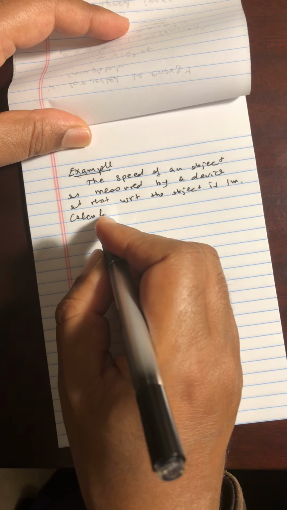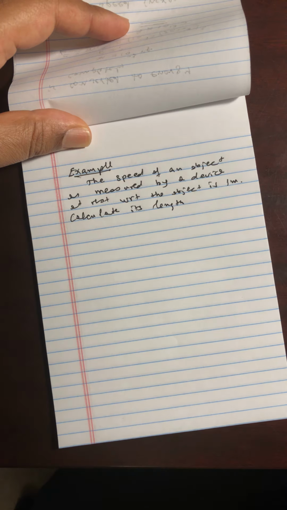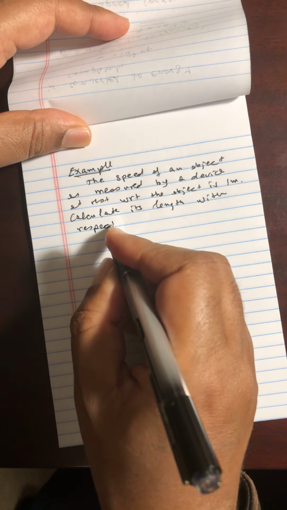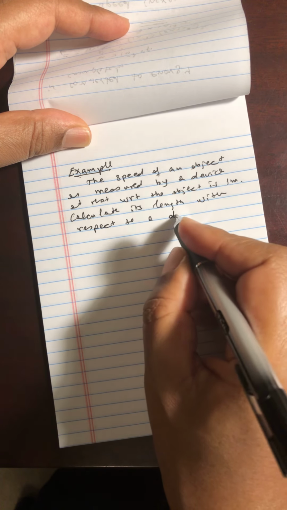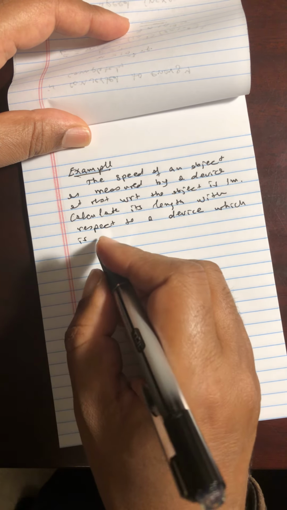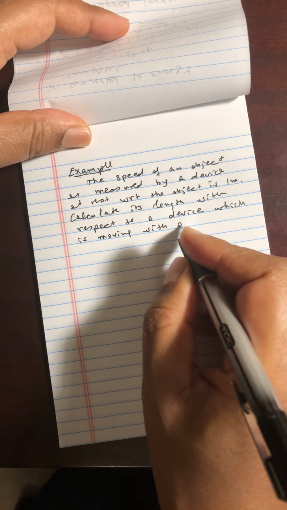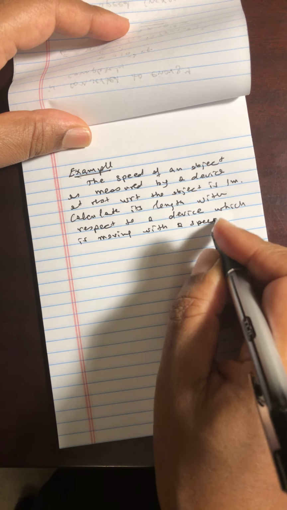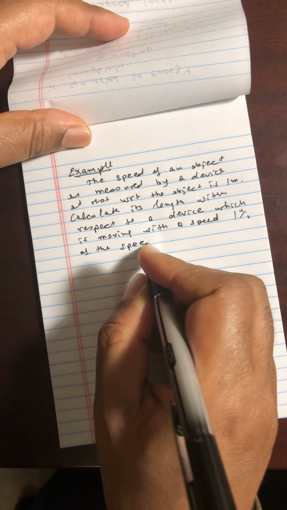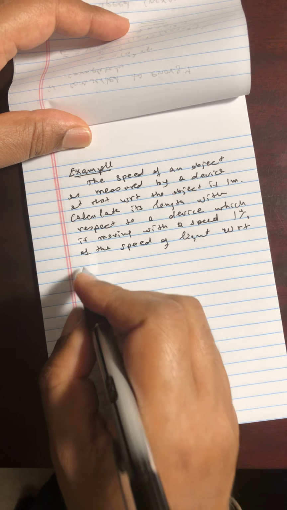Calculate its length with respect to a device which is moving with the speed of 1% of the speed of light with respect to the object.